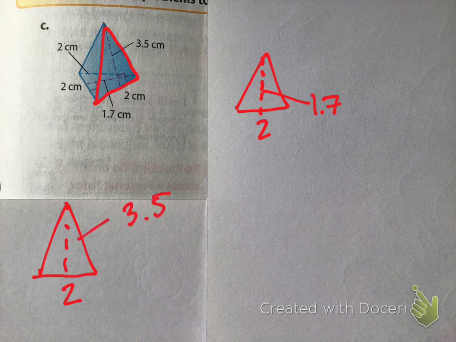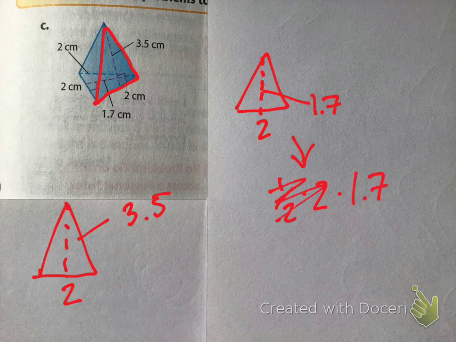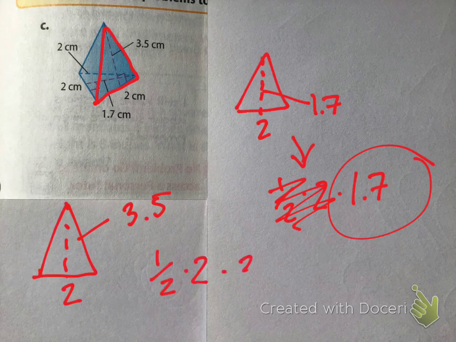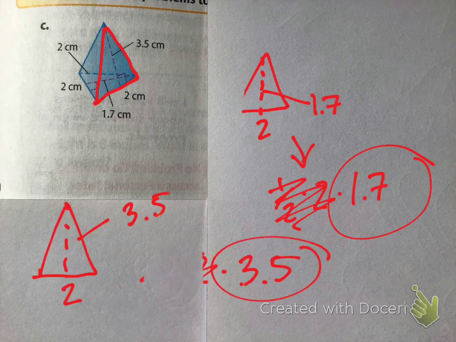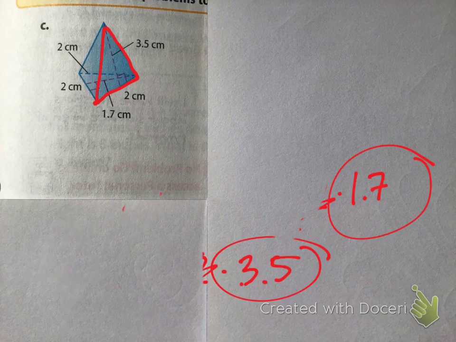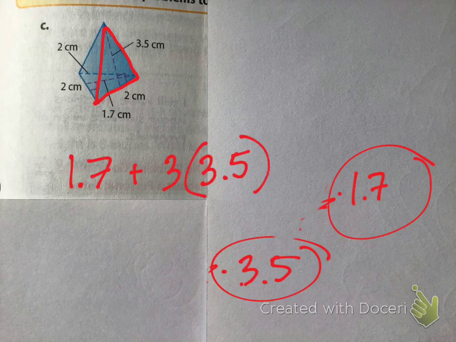So let's find our area. For this one, I have 1/2 times 2 times 1 7/10. That goes away. It's just 1 7/10. Then, for this one, I have 1/2 times 2 times 3 5/10. That goes away. I have 3 5/10. So, the fact now is I have one base, which my base was 1 7/10. And then I have 3 lateral sides. So 3 times 3 5/10.